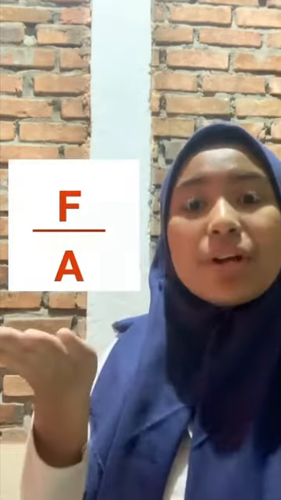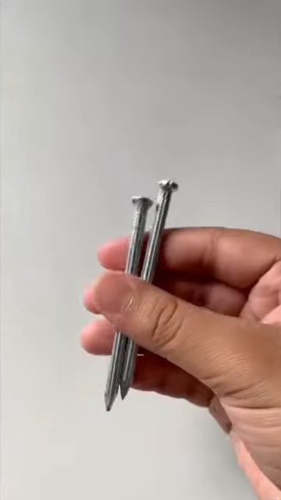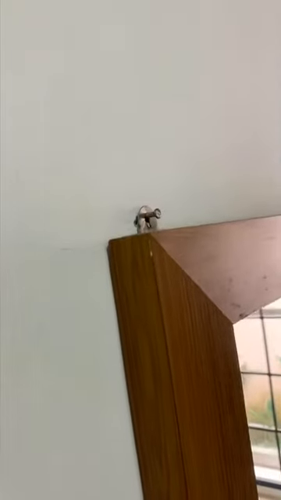Firstly, the formula of solid pressure is force divided by area. So what is the relation between force and area? Let's watch this video first. Here we have a nail. In our daily life, a nail is used to attach two things by penetrating both. For example, when you want to display your photo on the wall using a nail.